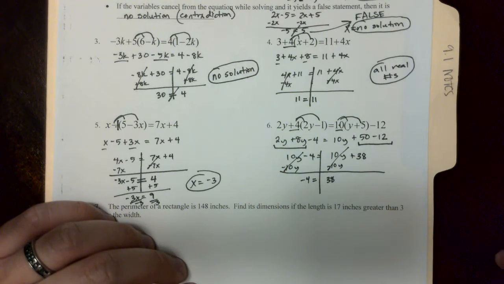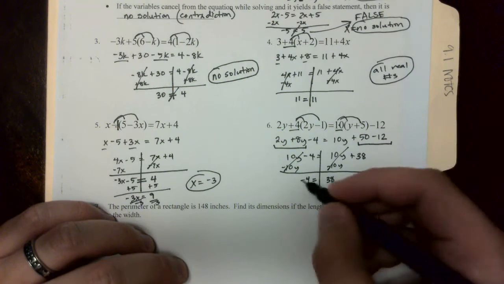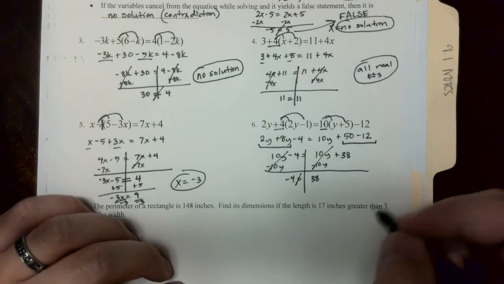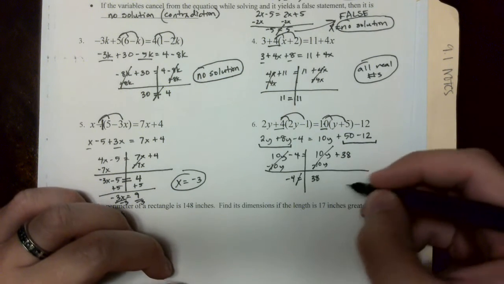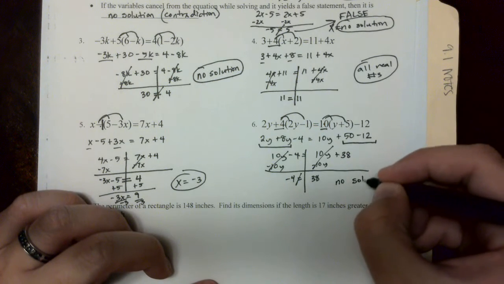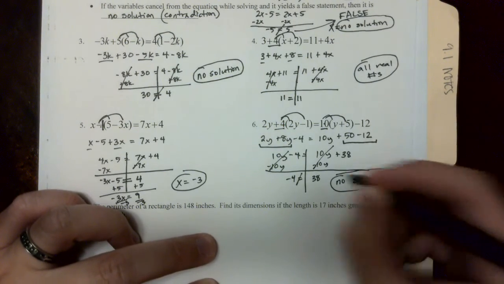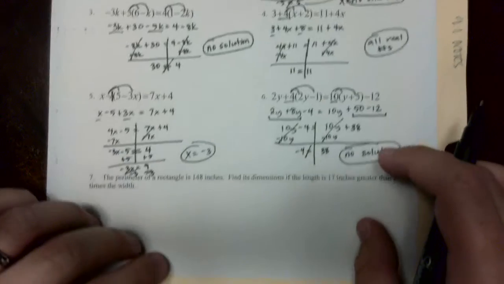All of my variables have canceled out, and I'm left with a false statement. -4 does not equal 38. So with this being the case, it's going to be like number 3 over here, and my solution is no solution. There's nothing that I can plug in for y to give me a true statement.